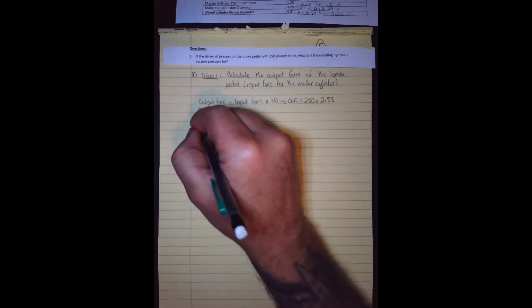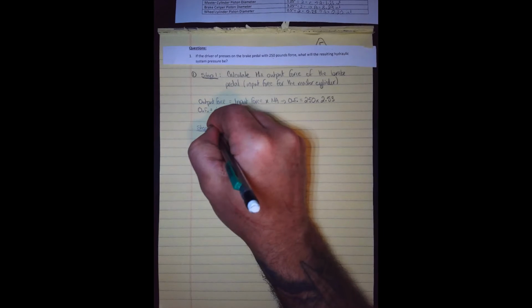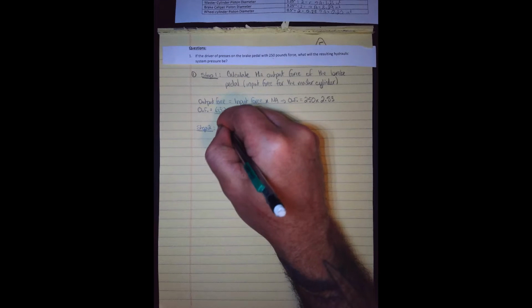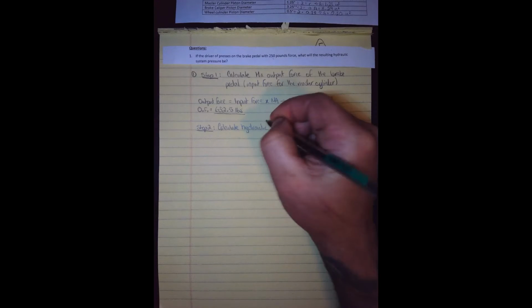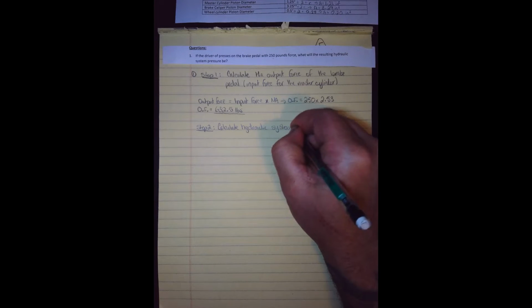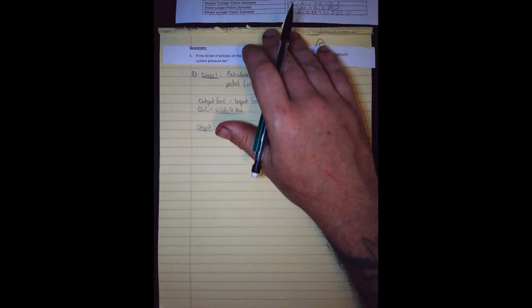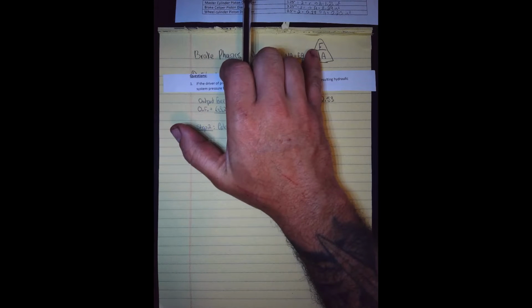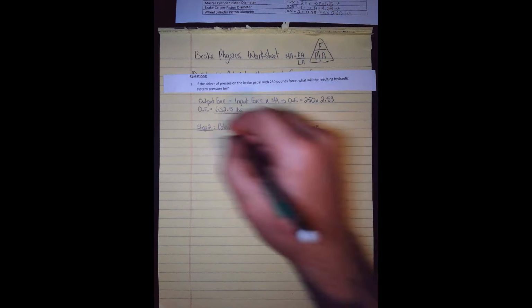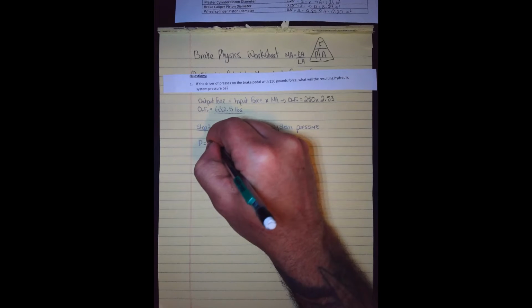Now step 2 is going to answer the question. We're going to calculate hydraulic system pressure. And we know for pressure, like we said, cover up the P. What we've got left is force divided by area. So we're looking for a pressure: P equals force divided by area.